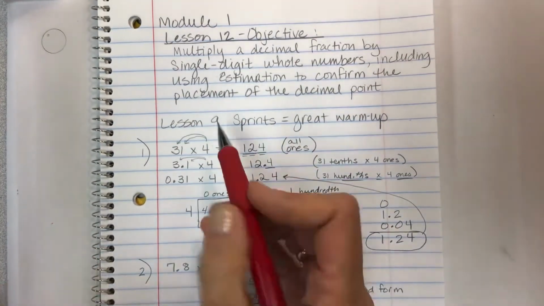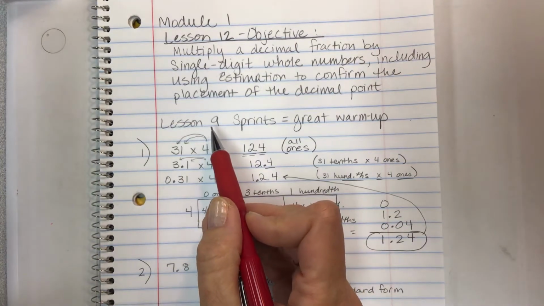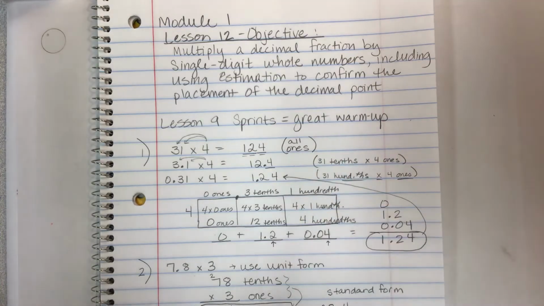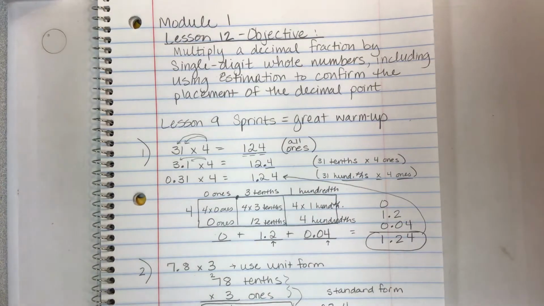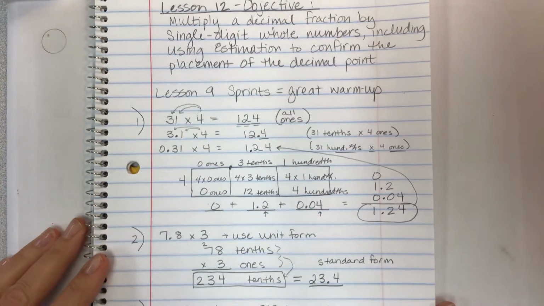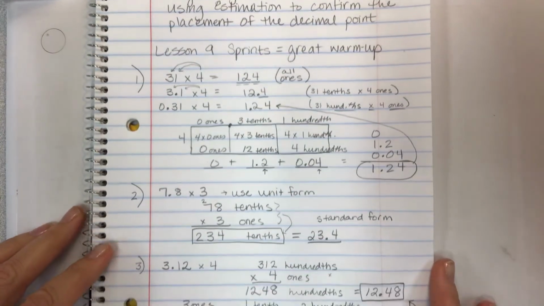So if you have a chance to talk your teacher into doing Lesson 9 sprints, it is an excellent warm-up to pay attention to rounding to whole numbers and get you multiplying. But if you don't, maybe you can do it on your own if you have access to Zern.